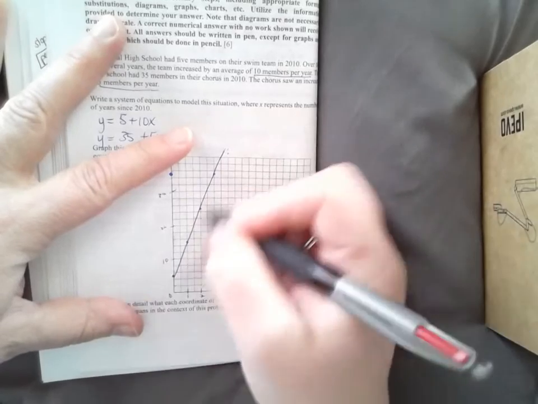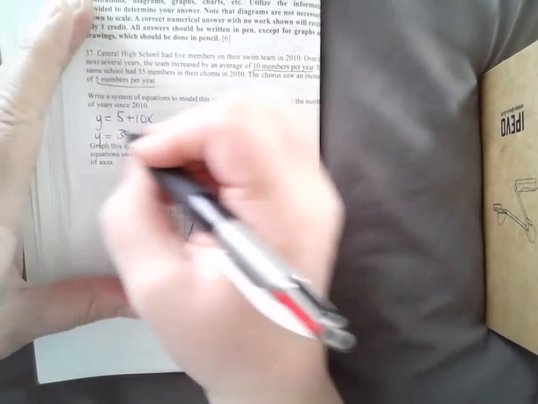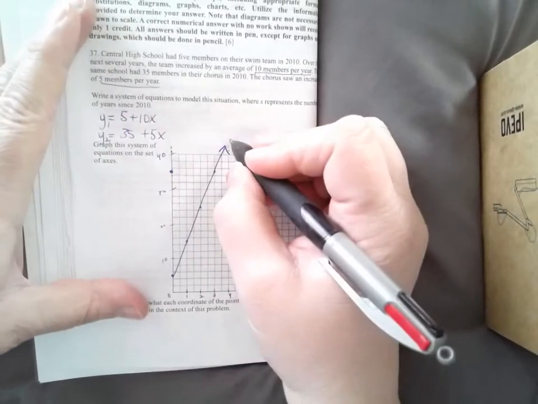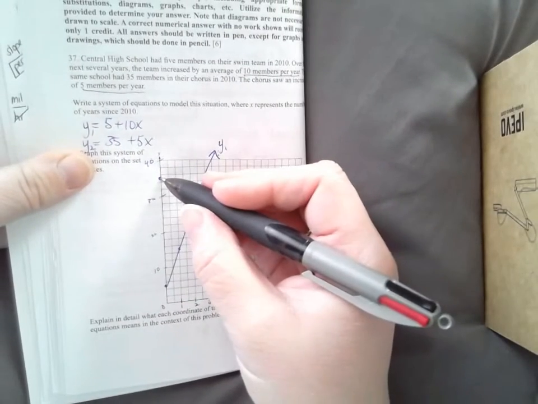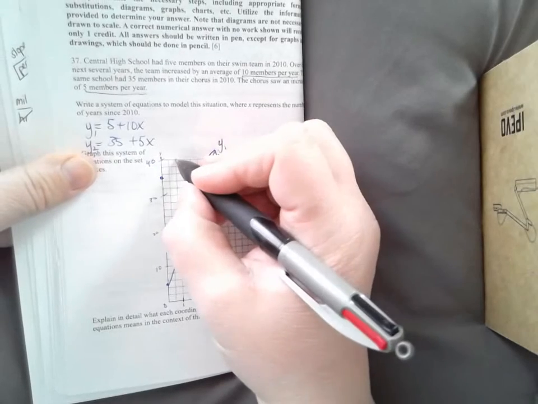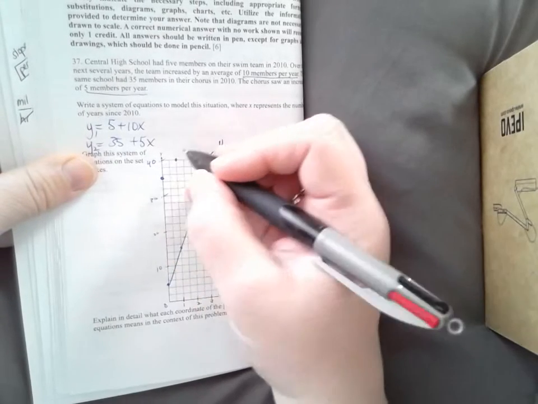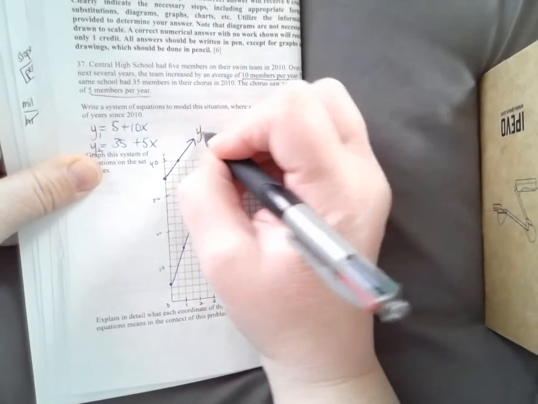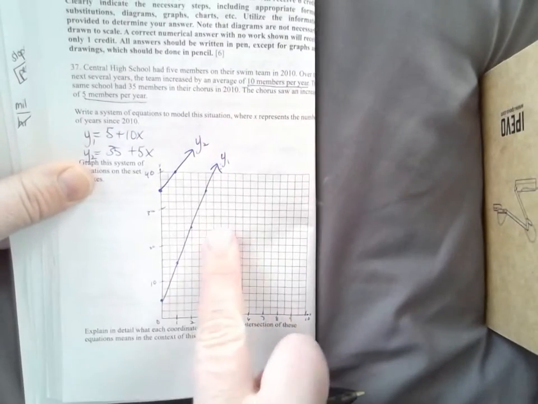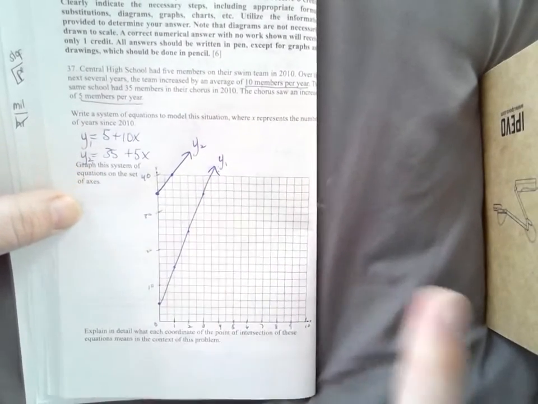Please use a ruler. That's Y1. This one goes up 5, so if I'm at 35 now, then after 1 week, I'm going to be at 40. Okay, not the best picture because you can't see where they cross, and that's my fault, but whatever.